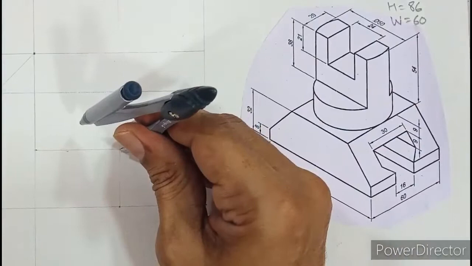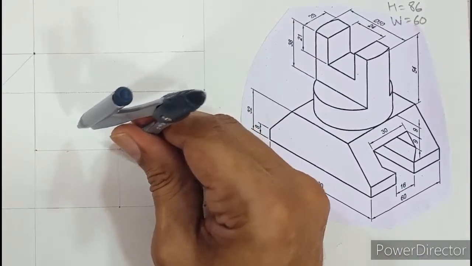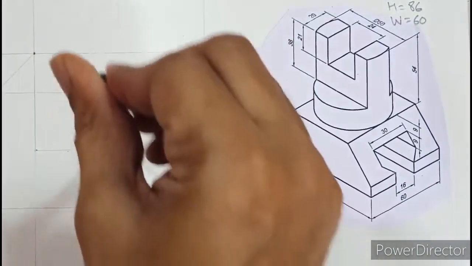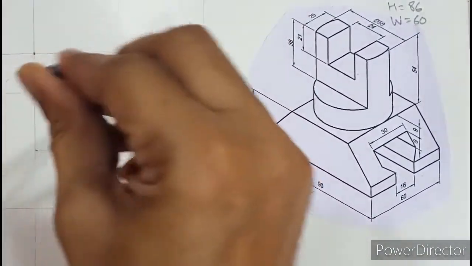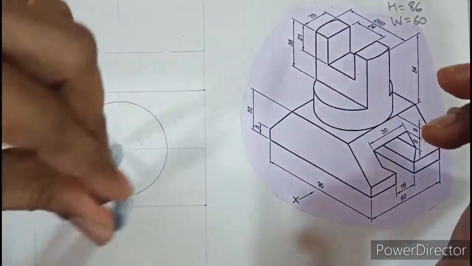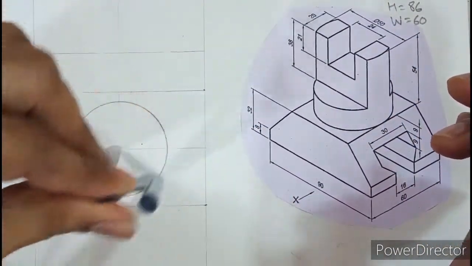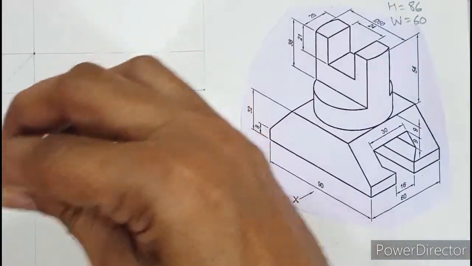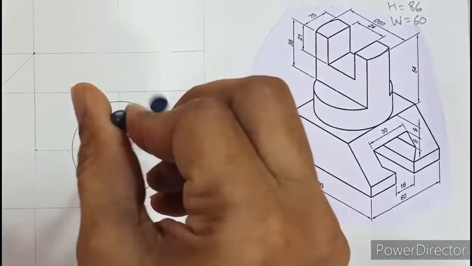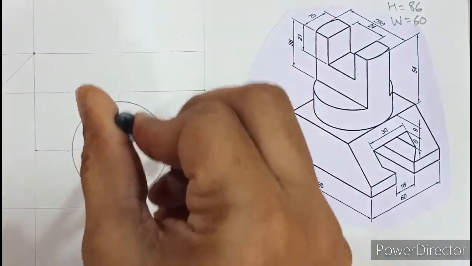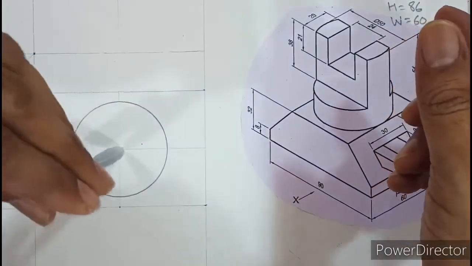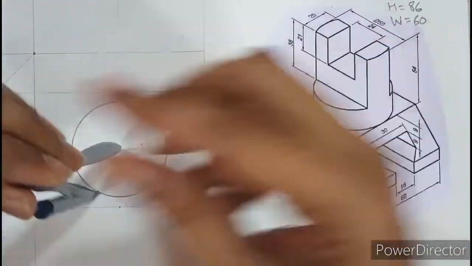And from this center, let us draw a circle of radius 25, diameter 50, and that too dark because it is an object line. I have drawn this dark, you can see here. You have to trace multiple times. Whenever you draw a circle, to get it dark, tracing twice will not help. You need to trace multiple times to get a dark and uniform circle.